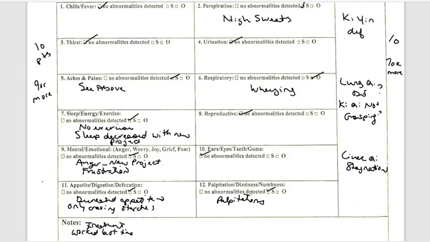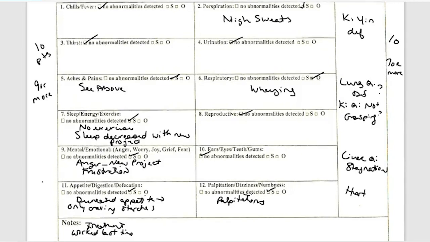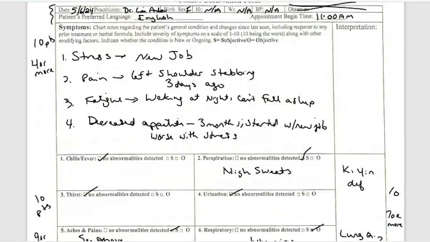Palpitations. Maybe you're not sure, but hey, it has something to do with the heart. Okay. So if I scroll back up, is that information still here? Let's see here. Yes. Okay, good.